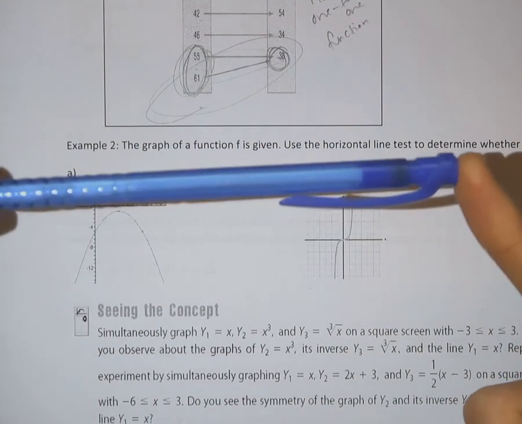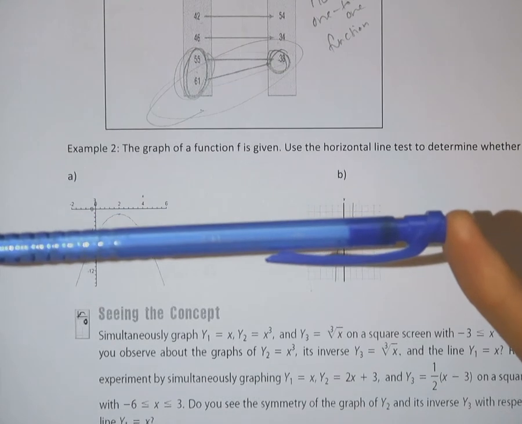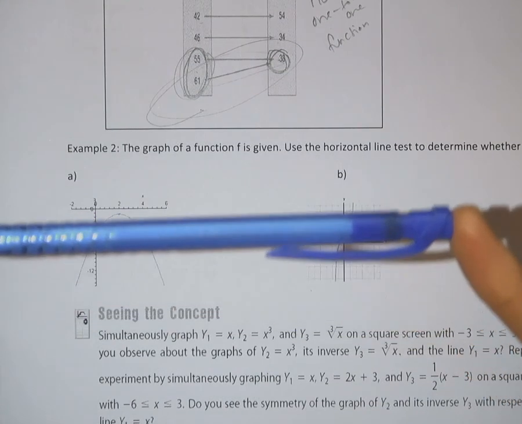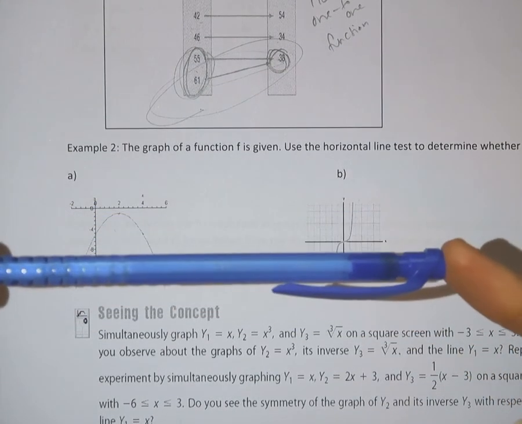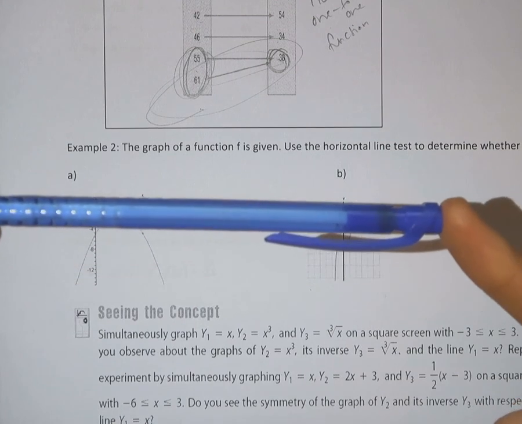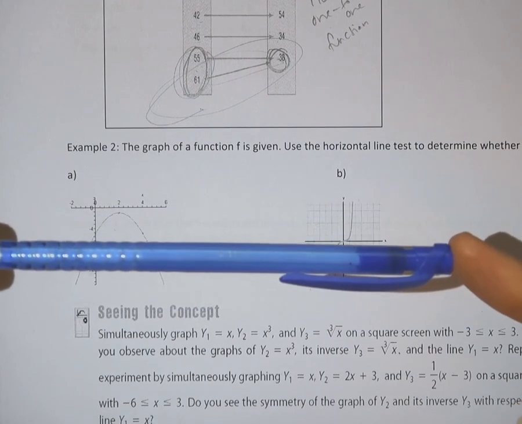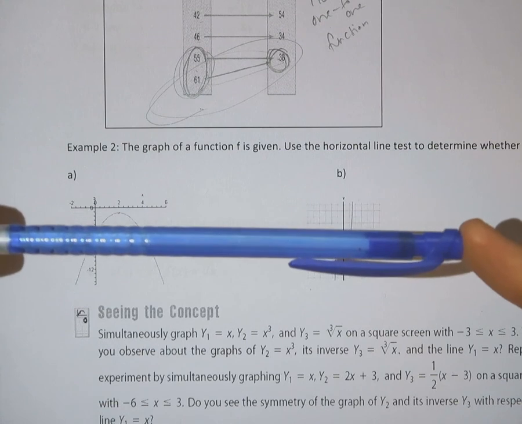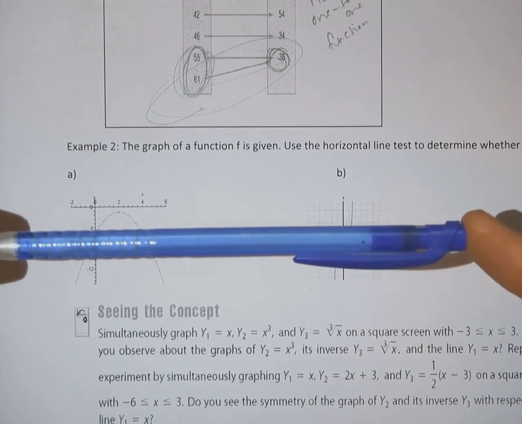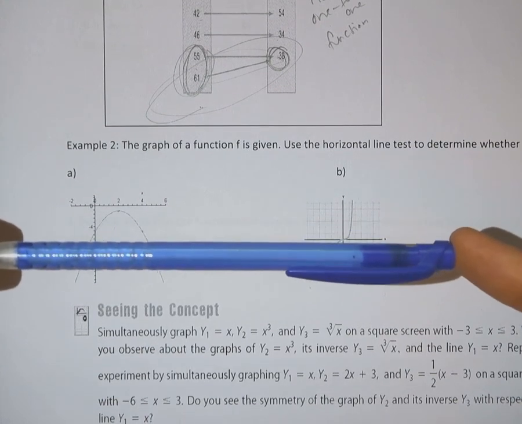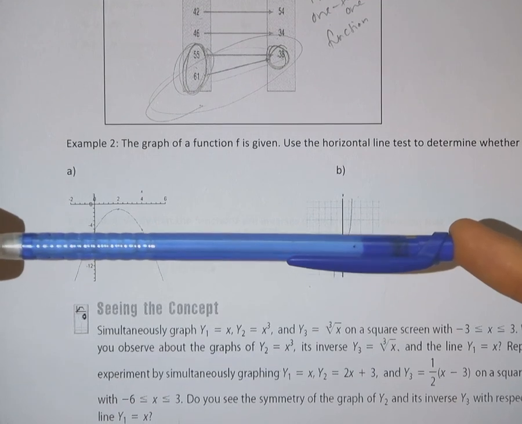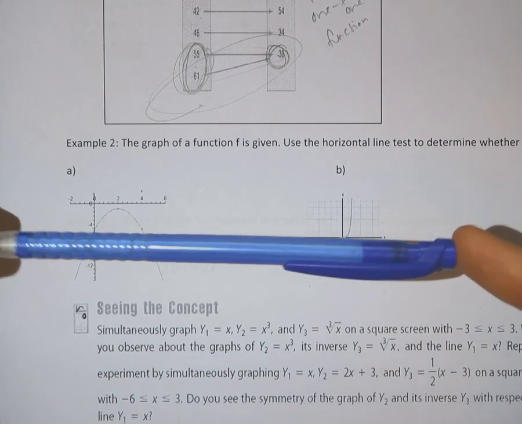So for A, I'm going to take my pencil and I'm going to go up and down along the graph of my function. Now, if this horizontal line crosses my graph in more than one point, then I do not have a one-to-one function, because that means that I'm sharing y values.